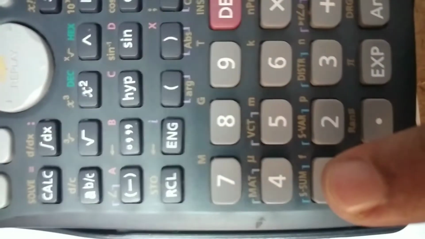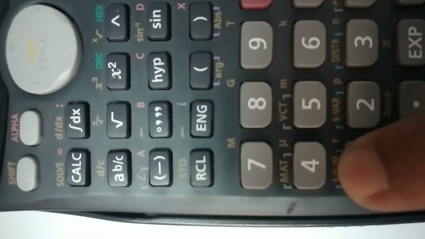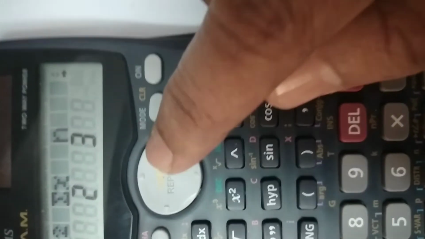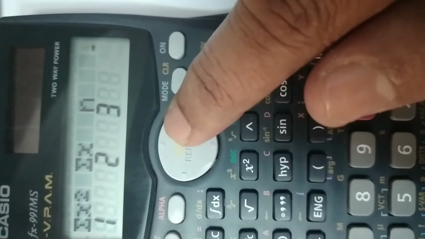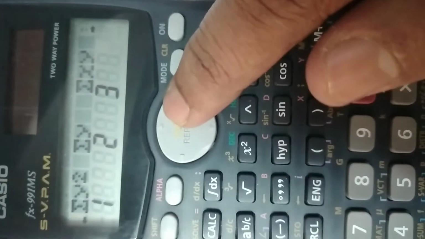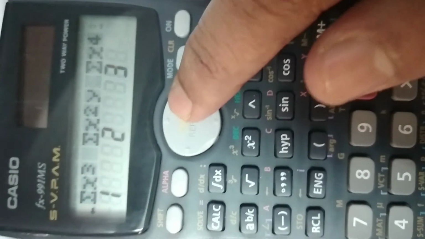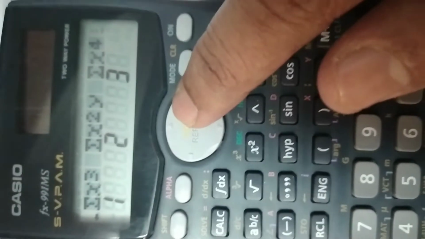Similarly, whatever value you want, shift 1, that is S sum 1. Use this right arrow button, which gives summation y square, summation y, summation xy, summation x cube, summation x square y.